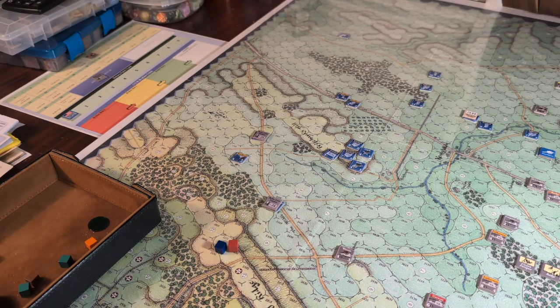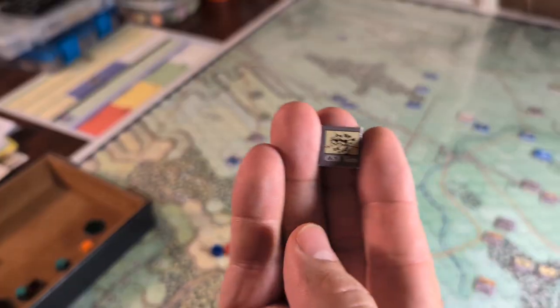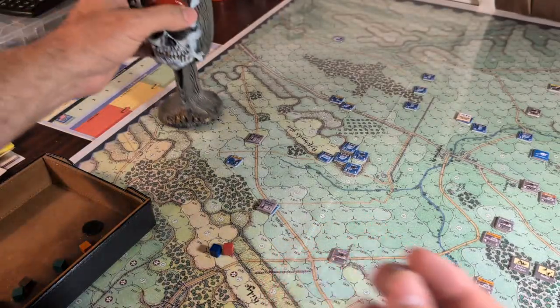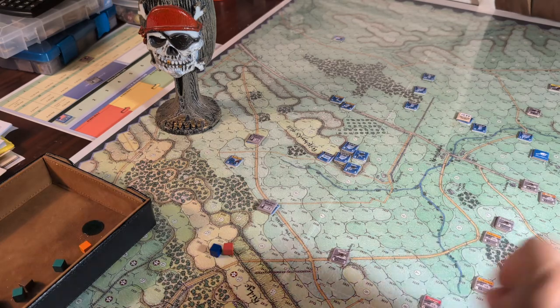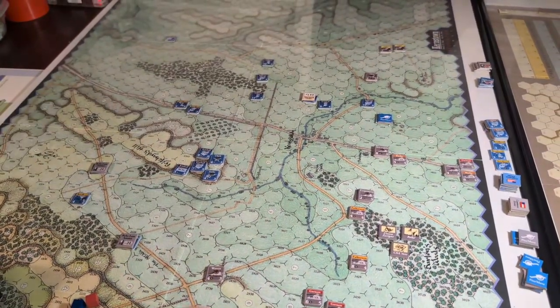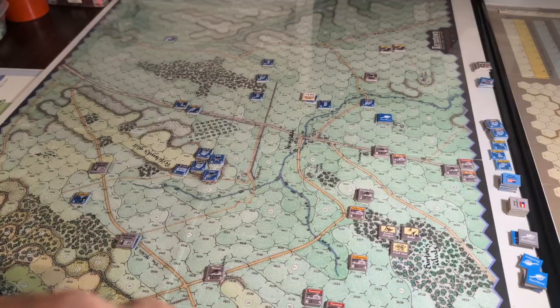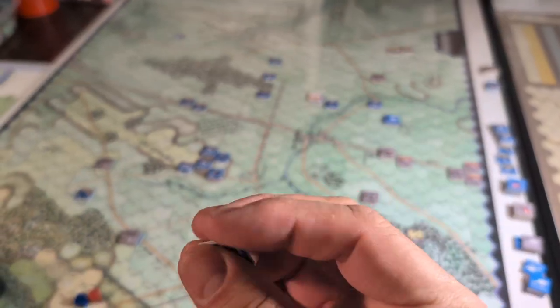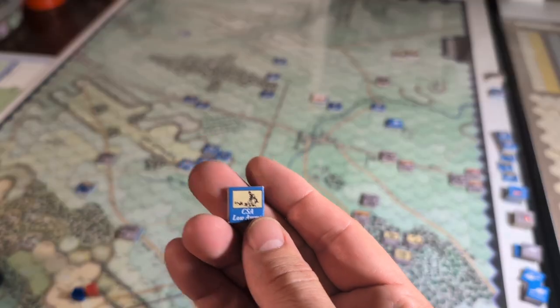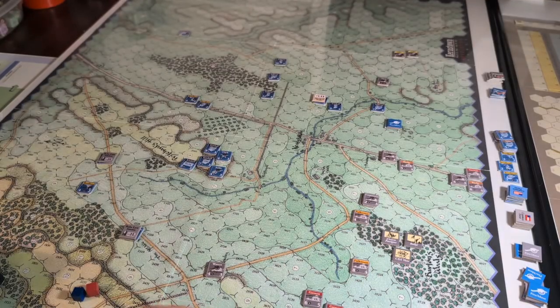Next, CSA vets. Okay, well, set that aside. Don't really want to use it yet. Okay, so here we got CSA low ammo, so they can put that low ammo on one of them.